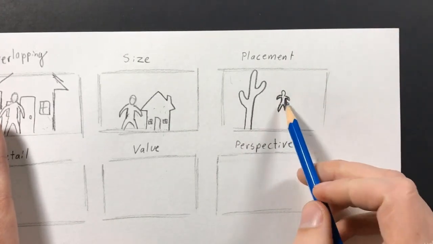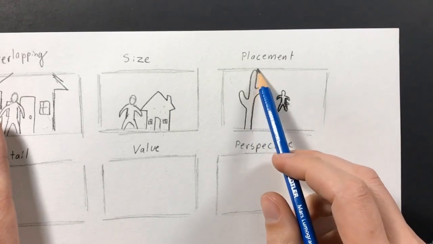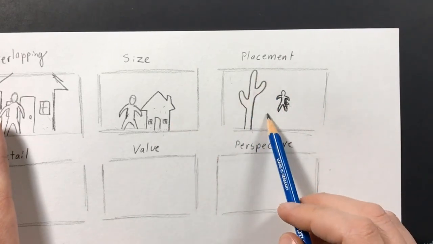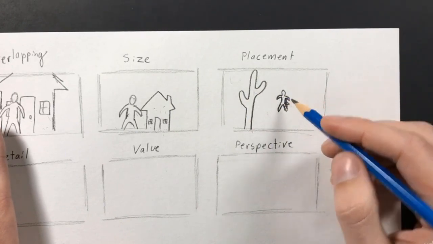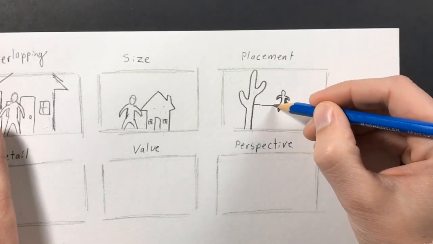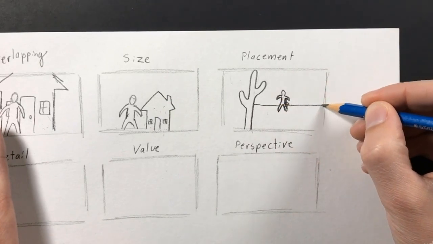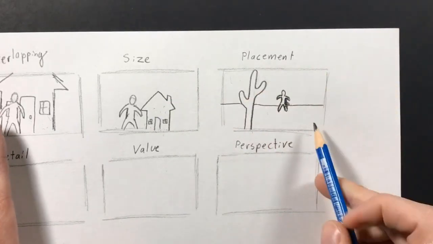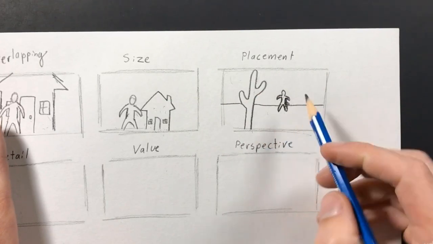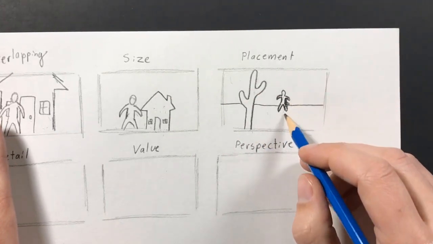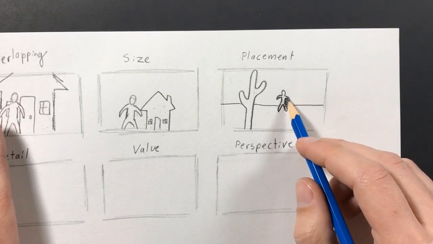And he's really small, and the cactus is very large, so we already have the size thing going on. But then we also have the fact that our character is higher up than our cactus. Now, if we go ahead and add in a horizon line, which is just the line between the earth and the sky, well, now we get some really good space because our character appears to be further away because he's higher up towards our horizon line.